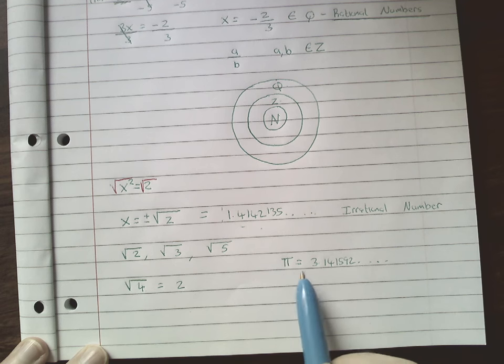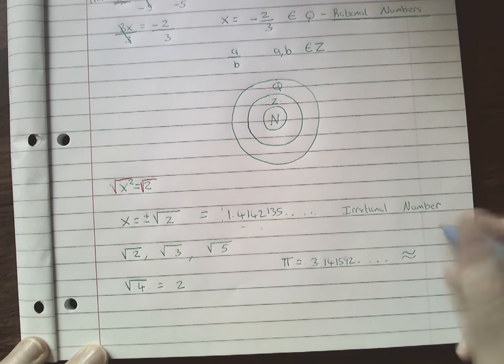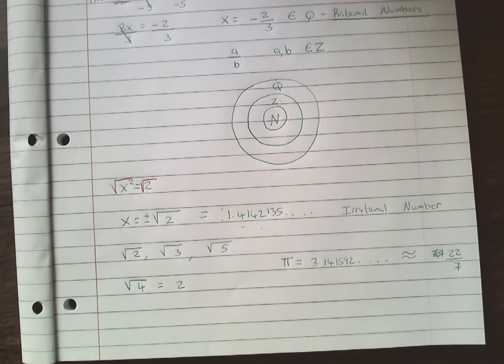Now, we can't write pi as a fraction, but if we were to roughly write it as a fraction, it would be roughly equal, this wavy line here means not exactly equal but approximately equivalent to, roughly 22 over 7. So it'd be something like that. Again, this is an example of what we call an irrational number.